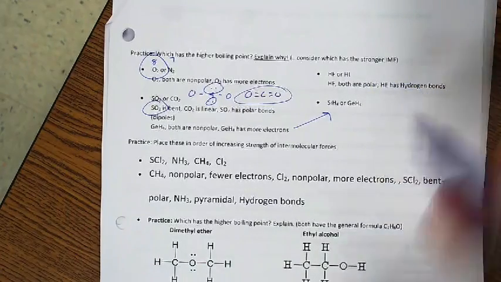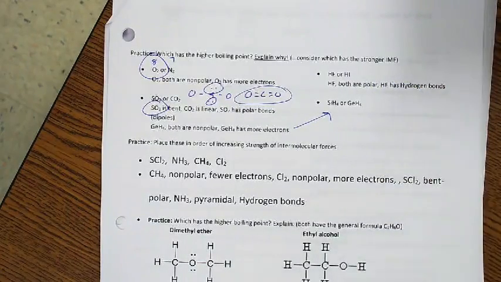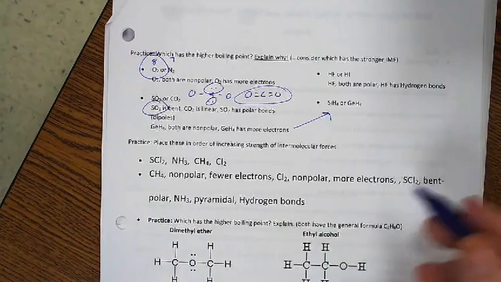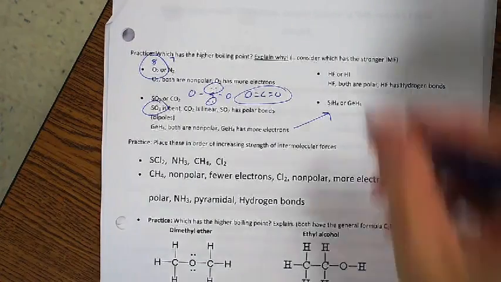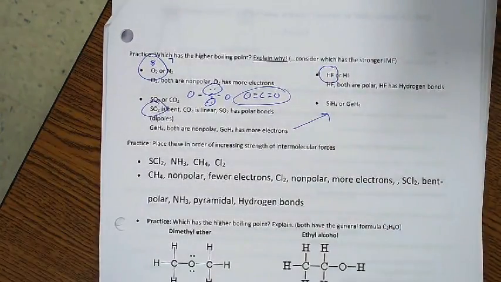HF and HI, again, you could really look at that and go, well, they're obviously going to be polar because it's just a hydrogen and another element. They don't have the same electronegativity, so you're going to have a negative and a positive side. So the question there would be, does one of them have hydrogen bonds? And HF would have hydrogen bonds.